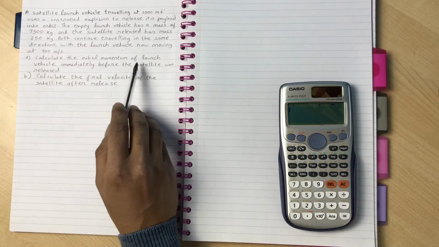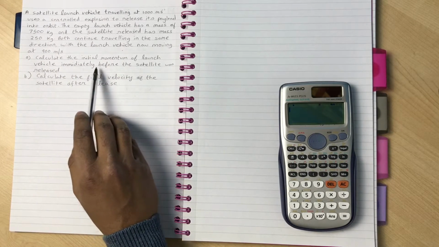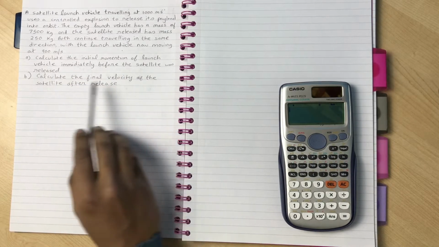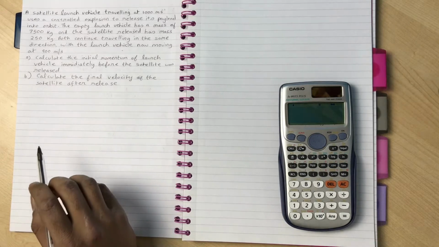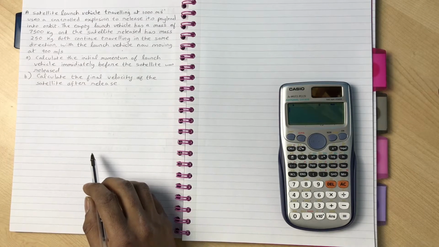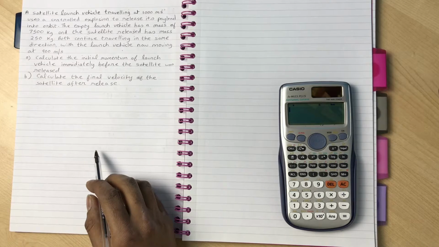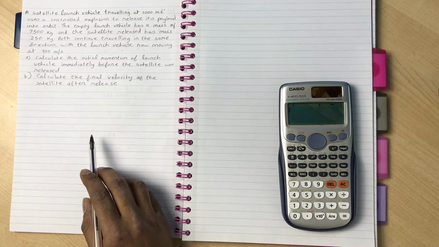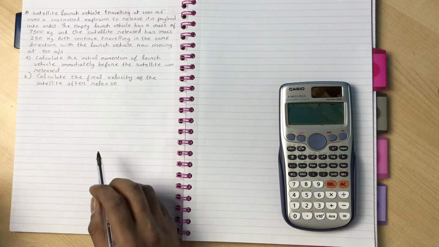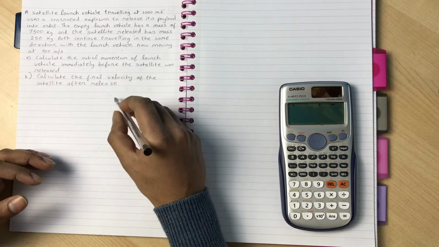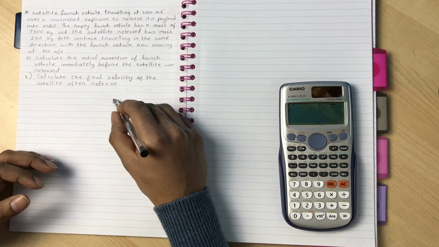Calculate the initial momentum of the launch vehicle immediately before the satellite was released and also calculate the final velocity of the satellite after release. For this we have to understand the principle of conservation of momentum, which states that the total amount of momentum in a system remains constant unless the system is acted upon by an external force.